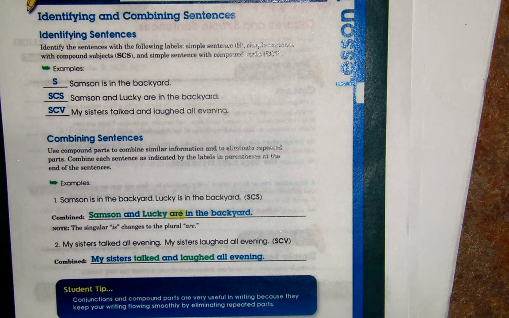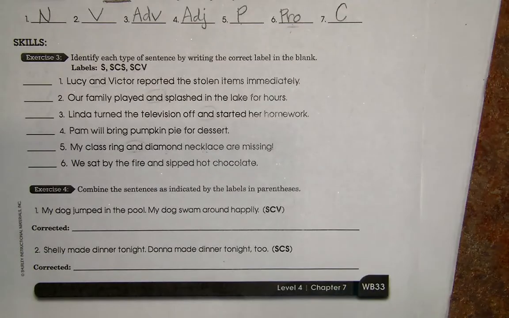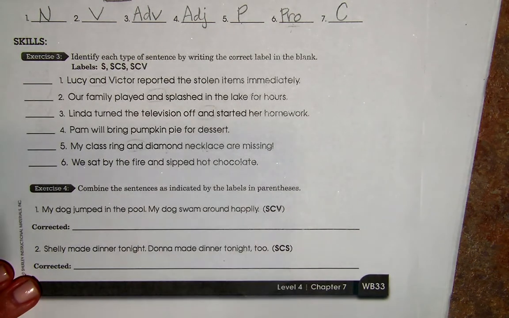Okay? Now, let's look at the sentences in exercise 3. We identify each type of sentence by writing the correct label in the blank. And so we start with number 1.